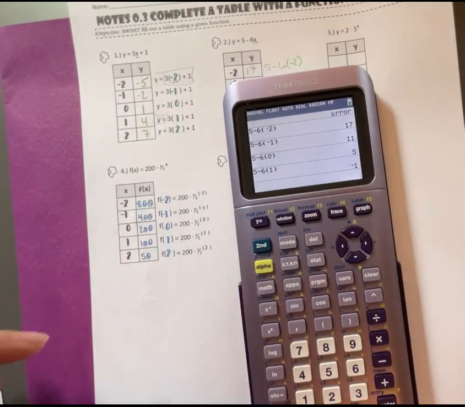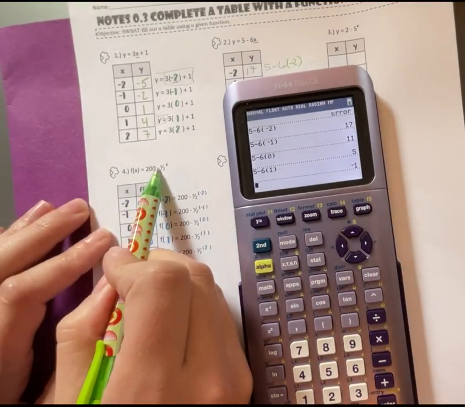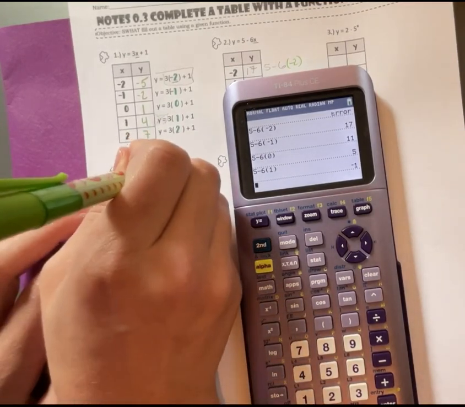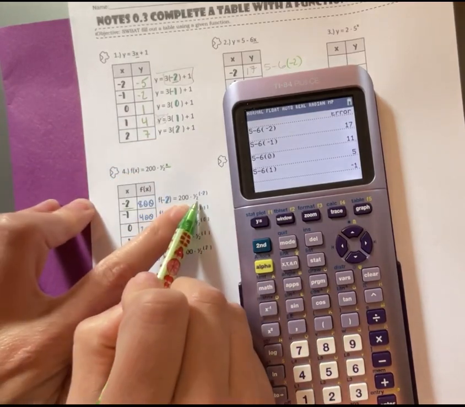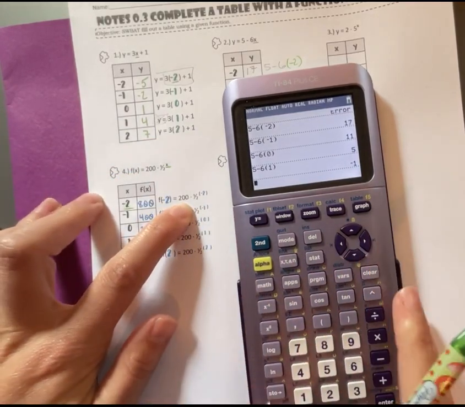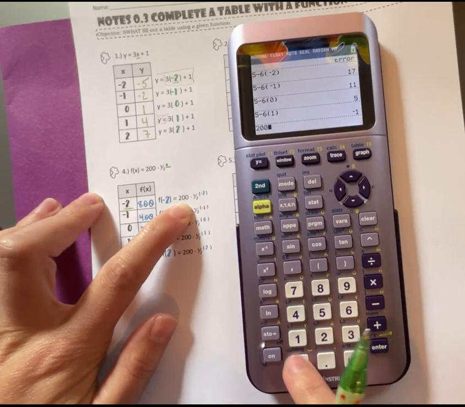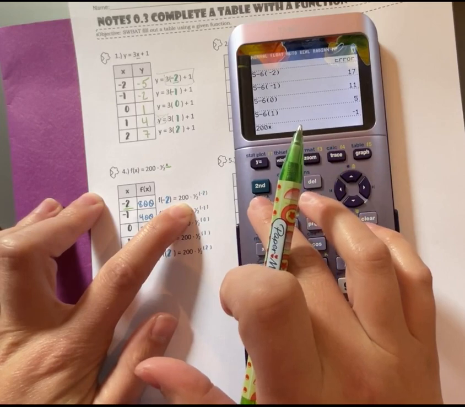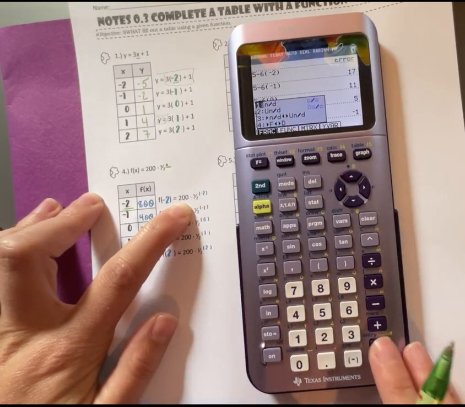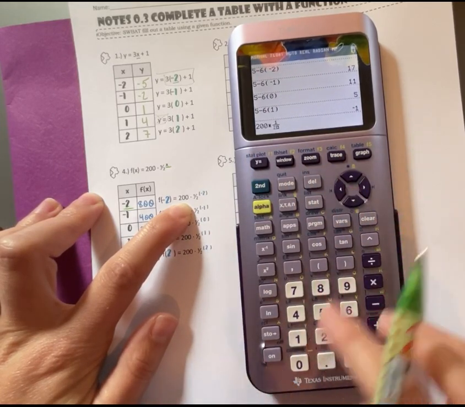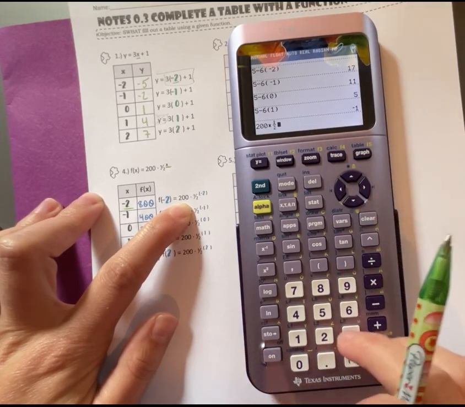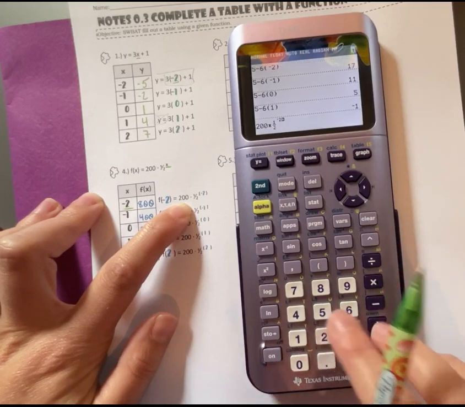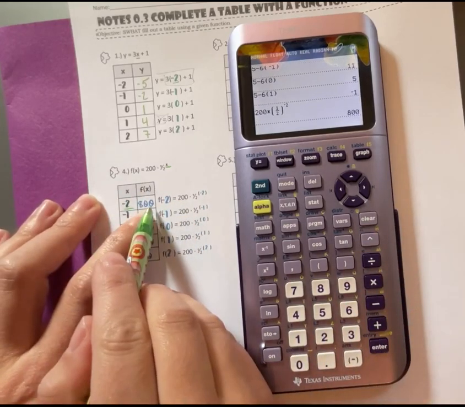And same thing. So I have 200 times 1/2 to the x. So I'm going to replace my x here with a -2, which is what I did. Okay. And I can, again, type this in my calculator. So I have 200 times, and then to make a fraction, you go alpha y equals, 1/2, scoot it out. And then to have an exponent of -2, this is your exponent button. And that's how I get my 800.